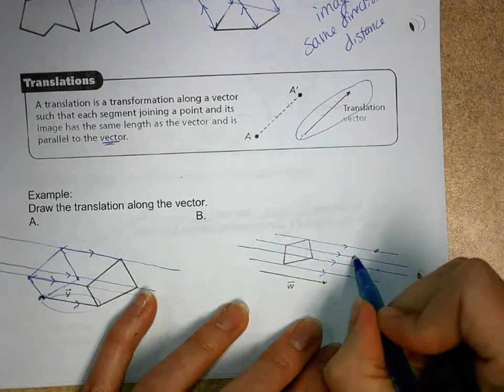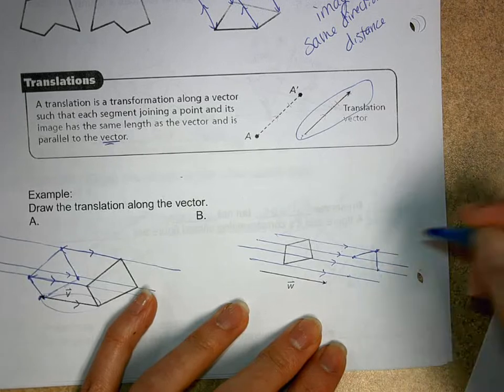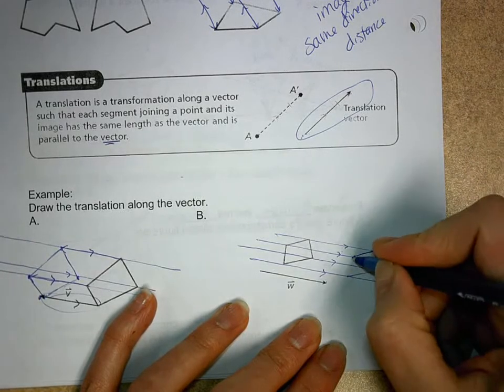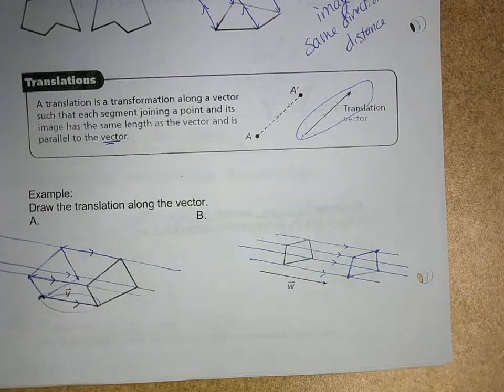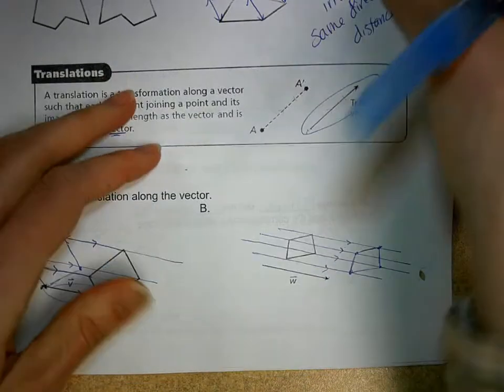So when you do that, if you connect them, you should be able to see that. All right, so let's go ahead and flip it over and apply this just a little bit.